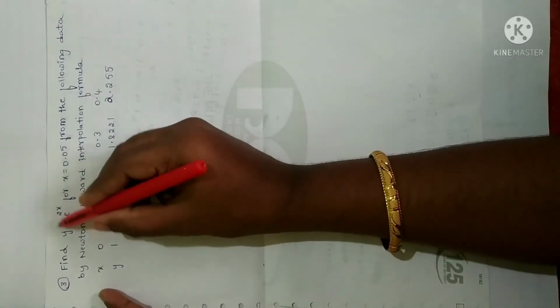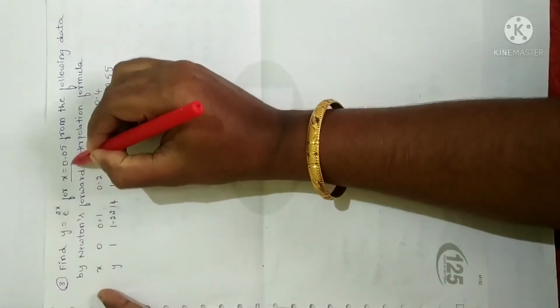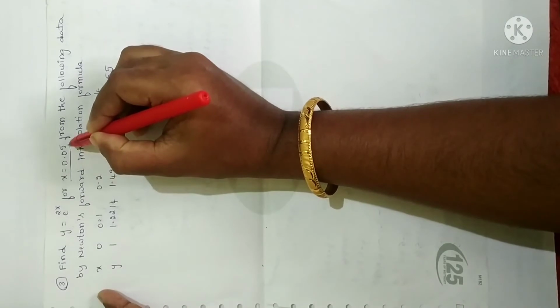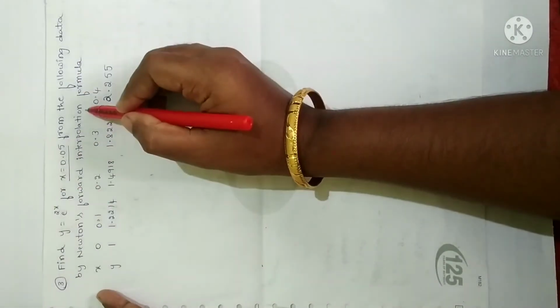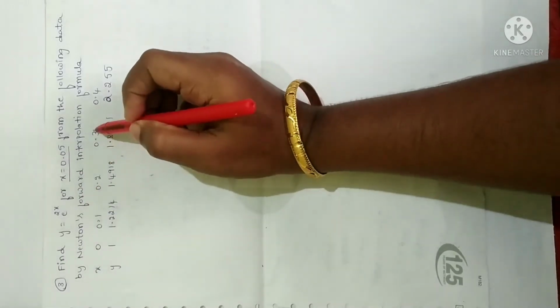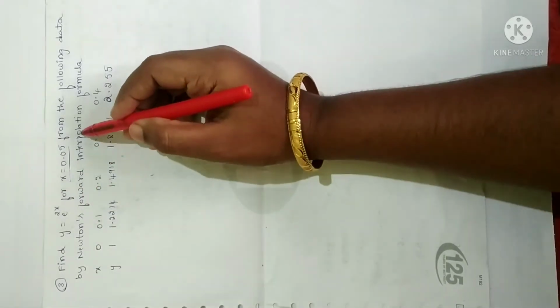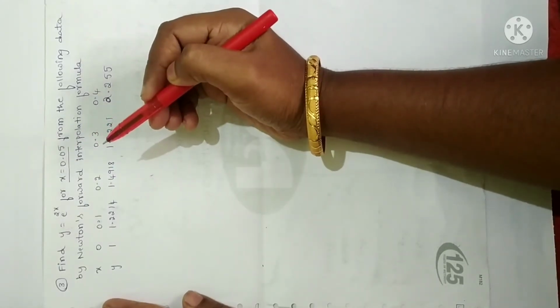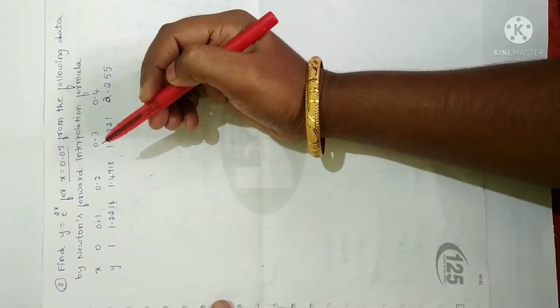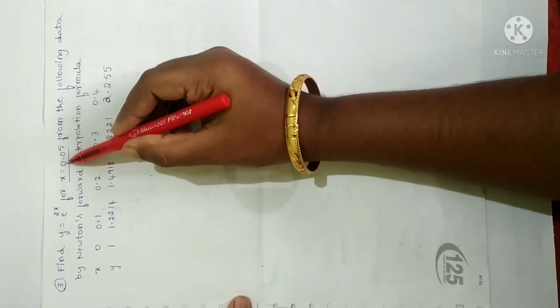So don't worry about this. This is the given function. We need to find the value at x is equal to 0.05 from the following data by using Newton forward interpolation formula. Anyhow, the method is mentioned in the problem itself. If it is not mentioned, just by looking at the problem we can decide whether to use forward interpolation or backward interpolation. In the sense, here what is the value of x?